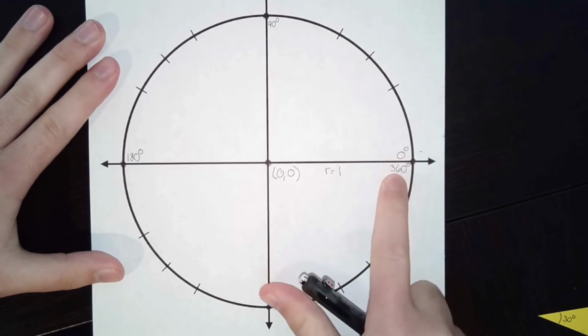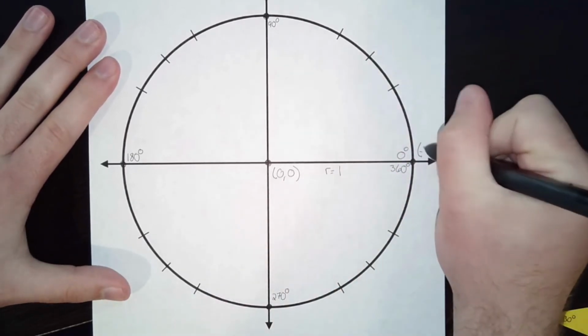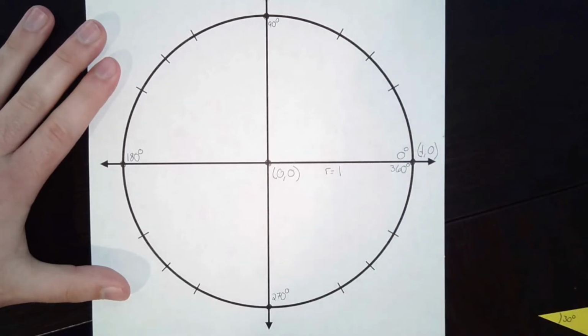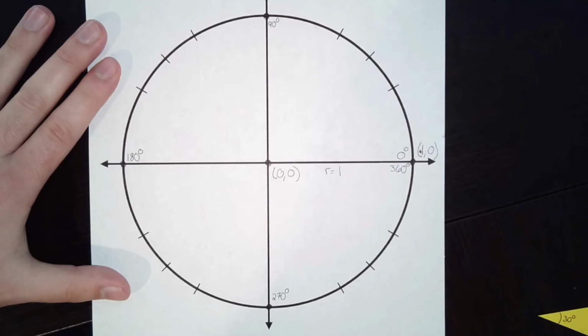So if I start at 0, 0 and I go to the right 1 unit, I end up at this point out here that I've called 0 degrees and 360, which means my x coordinate is going up to 1, while my y coordinate stays at 0. Okay, so this is a positive 1 here. Sorry, there's a little smudge there, it's a little confusing. So that's a positive 1.